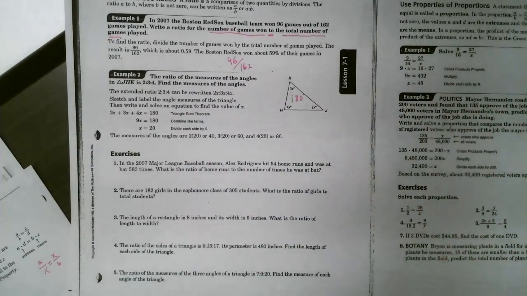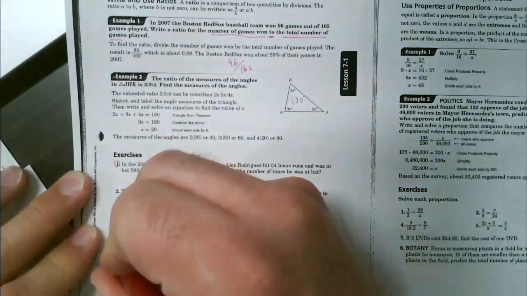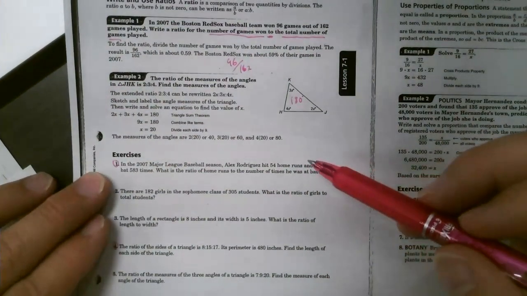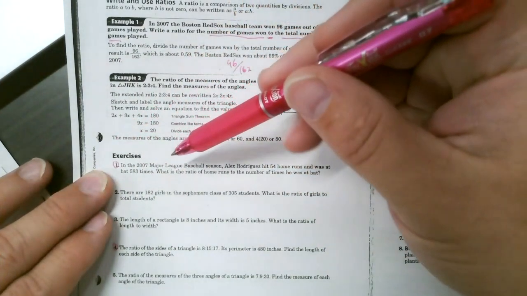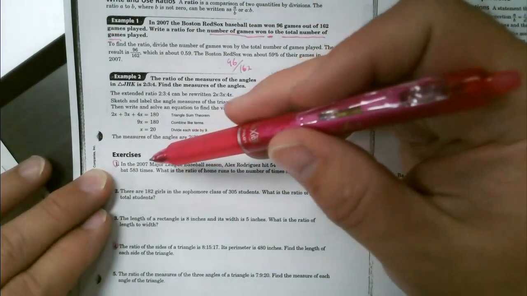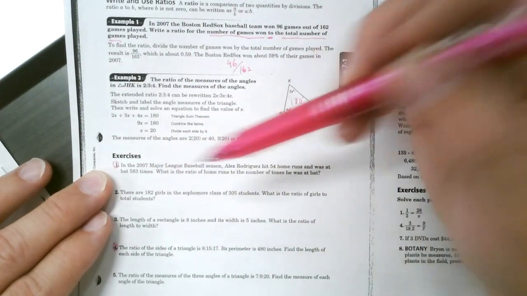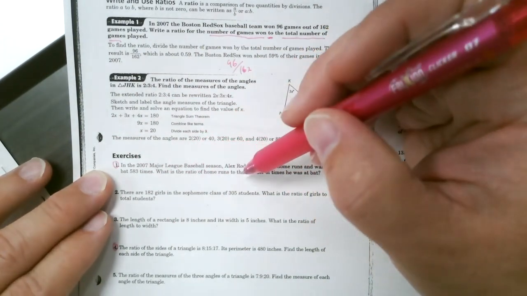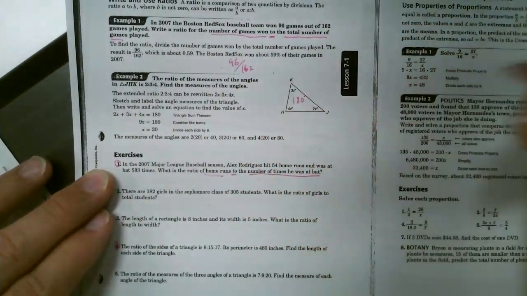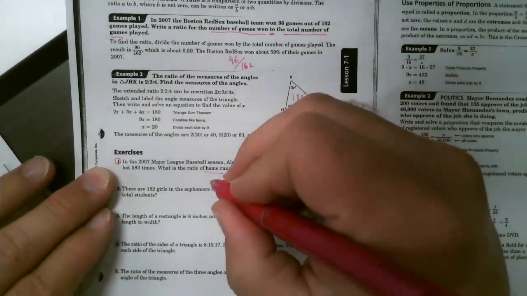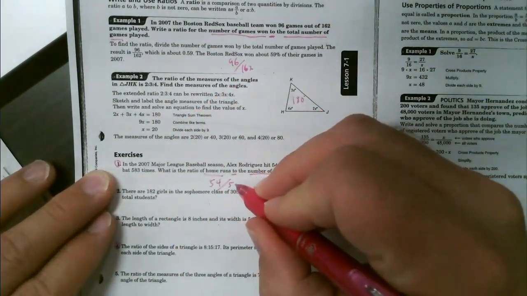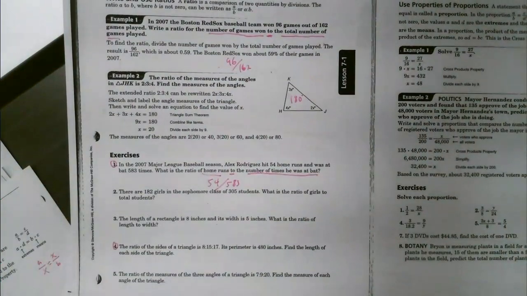So we're going to do 2 examples down here at the bottom. I'm going to use numbers 1 and 4 as examples. The other 3 that are there will be part of your homework assignment. Now, in number 1, it says, again, in the 2007 Major League Baseball season, Alex Rodriguez hit 54 home runs and was at bat 583 times. What is the ratio of home runs to the number of times he was at bat? So again, home runs to number of times at bat. So home runs was the 54 over number of times at bat, 583. Don't have to simplify.